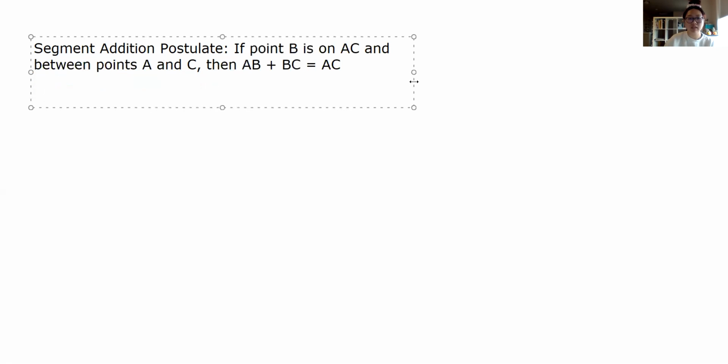So let's go ahead and edit this a little bit. When we're talking about this AC, I'm really going to be talking about a segment. So proper notation, I do have that line above it without arrows if we're talking about a segment. And that means if I take the segment AB and the segment BC, they should add up to the full segment AC. So let's go ahead and see what that looks like.